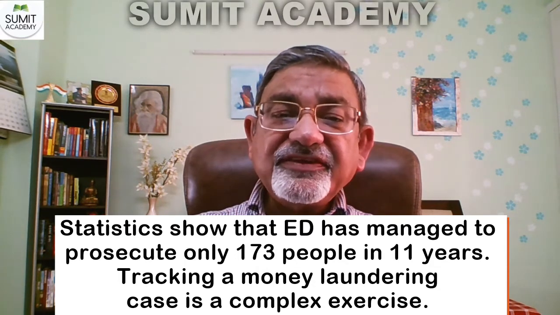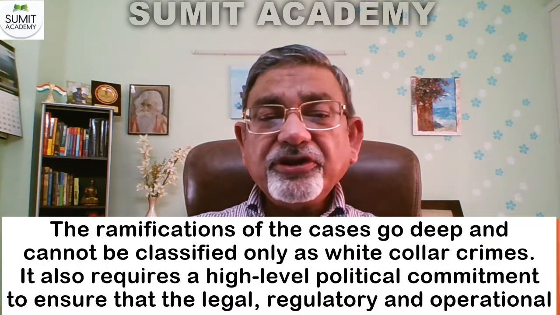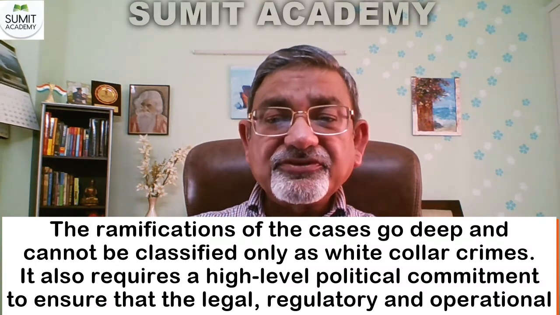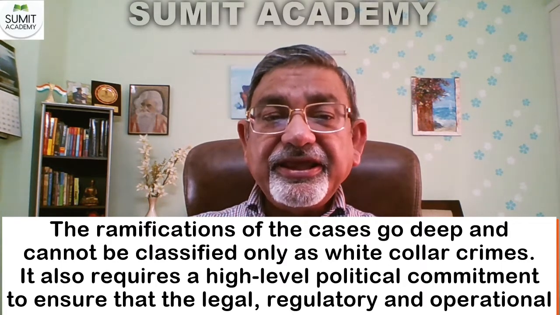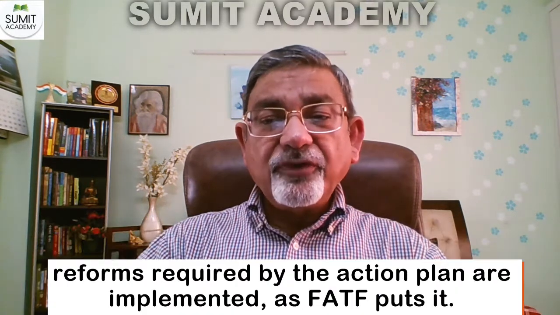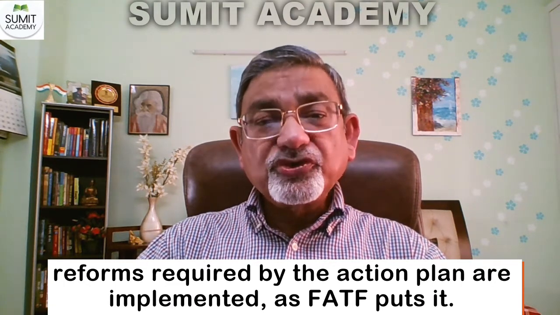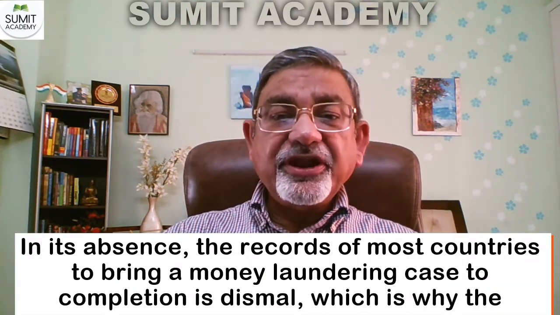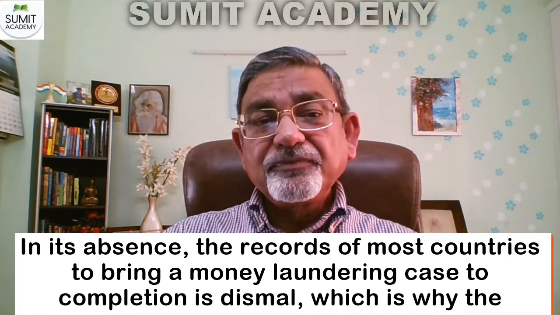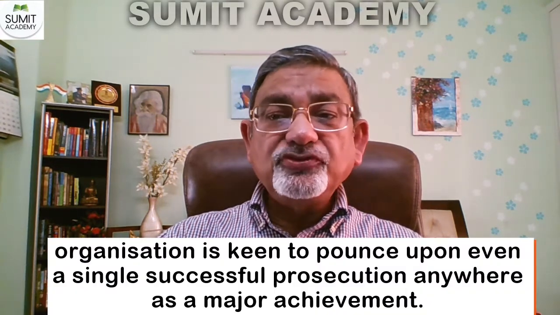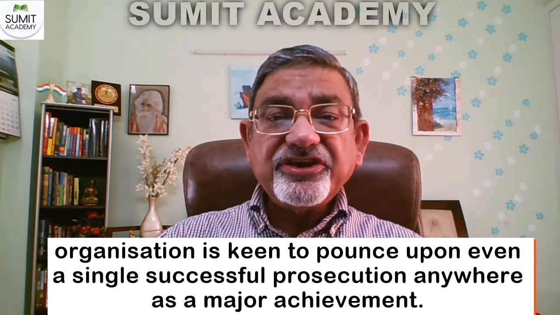Tracking a money laundering case is a complex exercise. The ramifications of the cases go deep and cannot be classified only as white-collar crimes. It also requires a high-level political commitment to ensure that the legal, regulatory, and operational reforms required by the action plan are implemented, as FATF puts it. In its absence, the record of most countries in bringing a money laundering case to completion is dismal, which is why the organization is keen to pounce upon even a single successful prosecution anywhere as a major achievement.